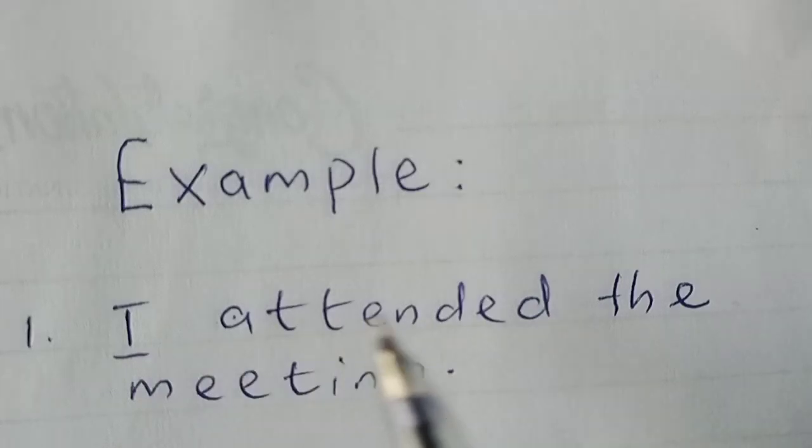Now, because this expression has both a subject, I, and a finite verb, attended, this can be considered a clause.